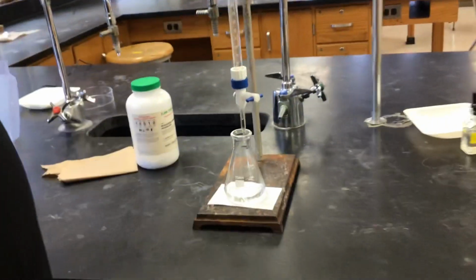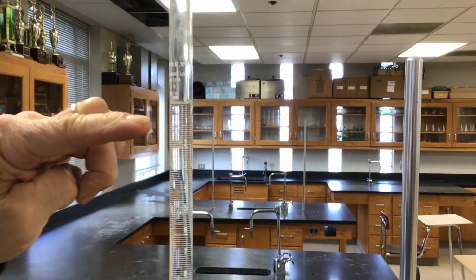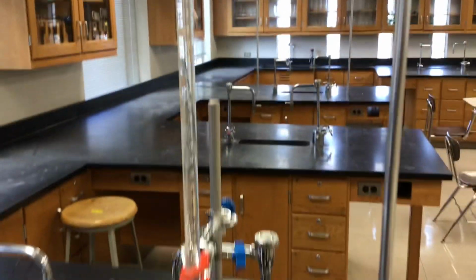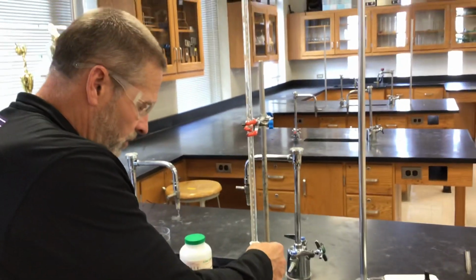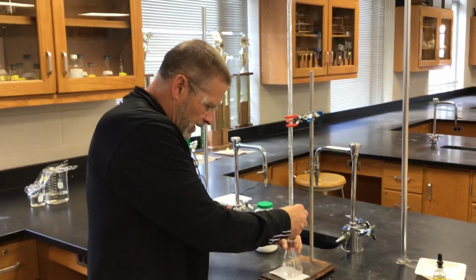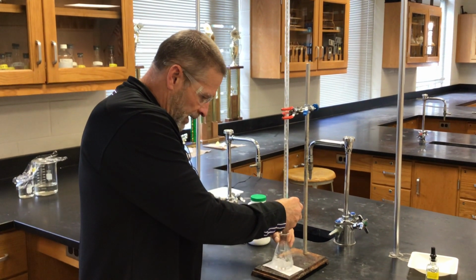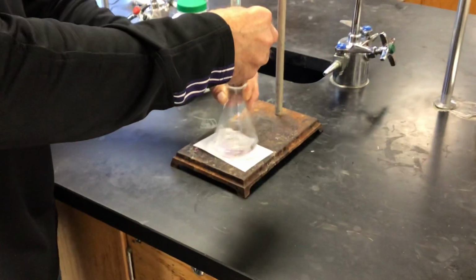Now this is my fast and sloppy trial. I know the burette's at 0.00, my start point. And I'm just going to open the valve, run it fast. It's important to swirl while you're doing this. Okay, and you can see there's some pink as soon as the base hits there.